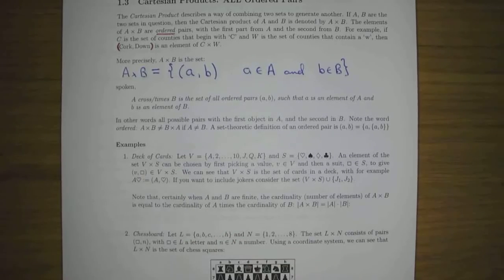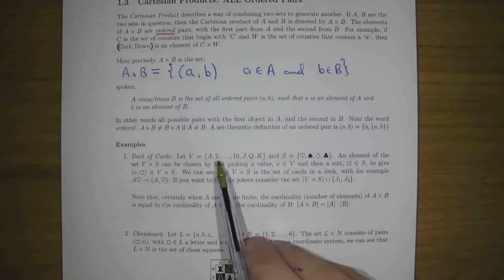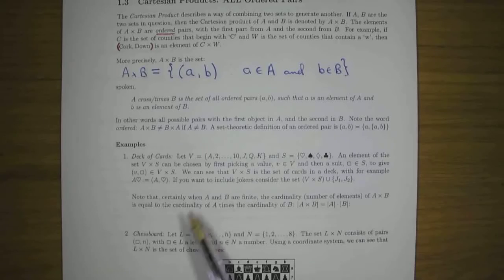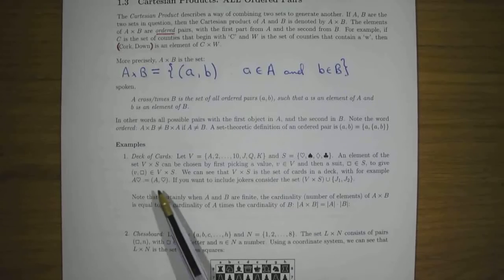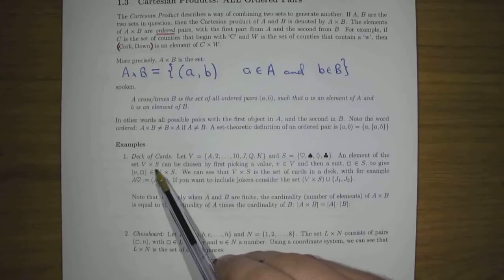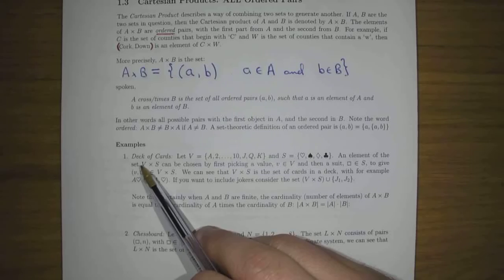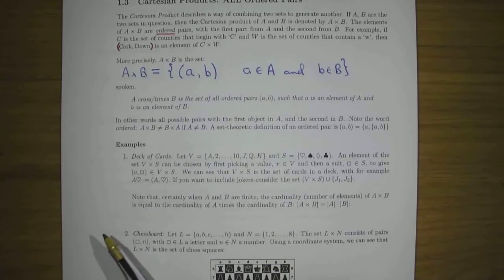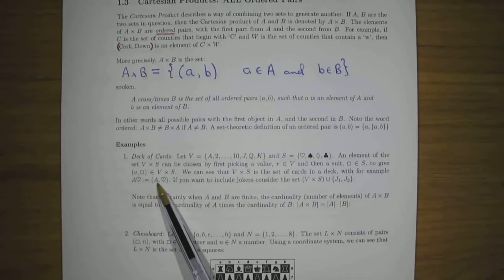A deck of cards is like a Cartesian product. Let V be the set Ace, 2, 3, 4, 5, 6 up to 10, Jack, Queen, King, and S be the set of suits: hearts, spades, diamonds, clubs. An element of V Cartesian product S, the Cartesian product of the values and the suits, can be chosen by first picking a value and then a suit to give a value-suit. This is the set of cards in the deck. For example, the Ace of Hearts is the value ace and the suit heart.